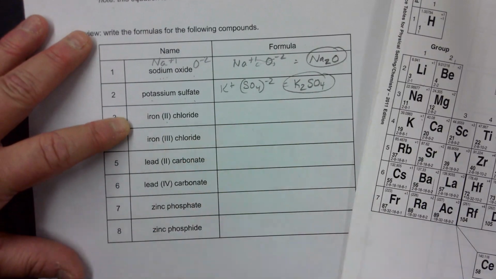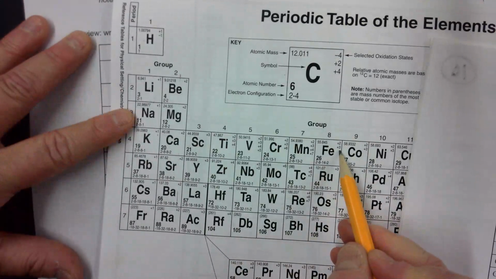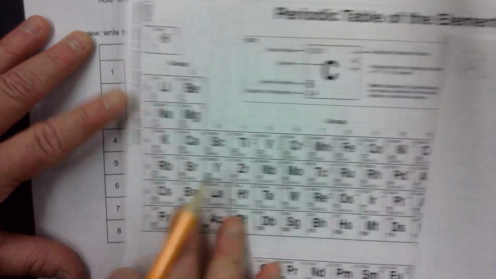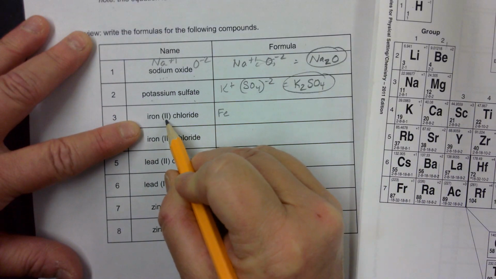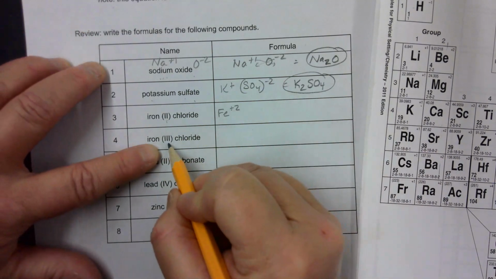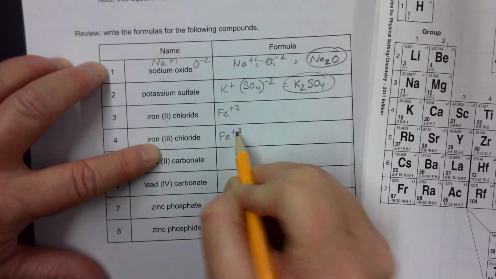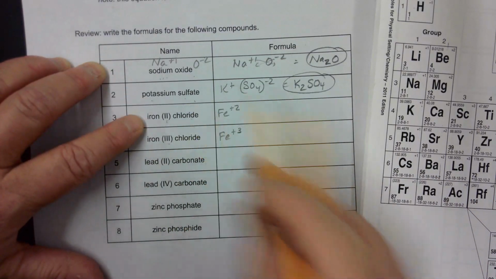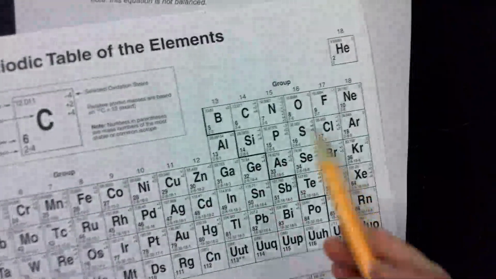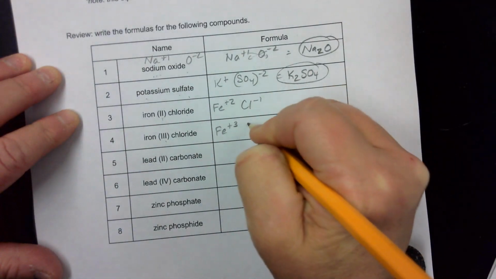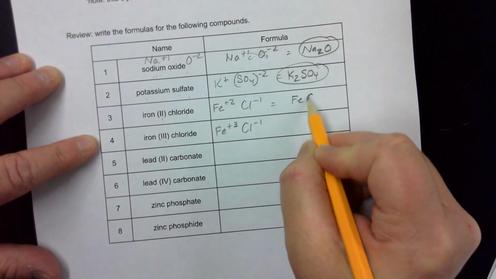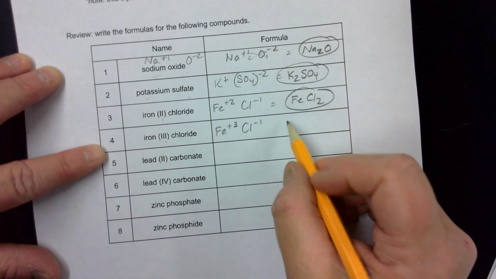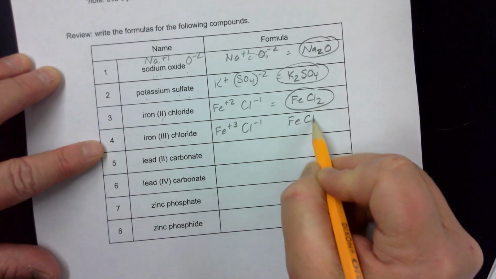Iron 2 chloride. Iron is Fe. It can be either a +2 or a +3. When you see the Roman numeral, it is telling you what the charge is. Roman numeral 2 is a +2. In the one down here, iron 3 is iron +3. Chloride, as you might recall, is a Cl with a -1 charge. So if we drop and swap, we are going to get FeCl2. And in this next one, we will get FeCl3.